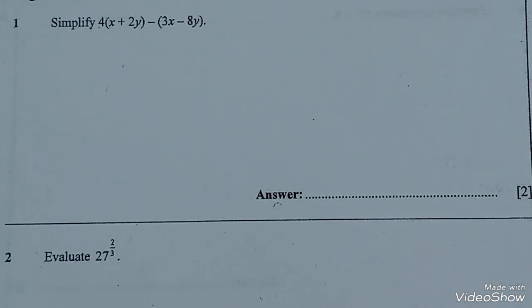So in this session, we're going to look at Mathematics Paper 1 2018, past paper. We'll make sure that we answer all the questions. 2018, paper 1. We have question 1.